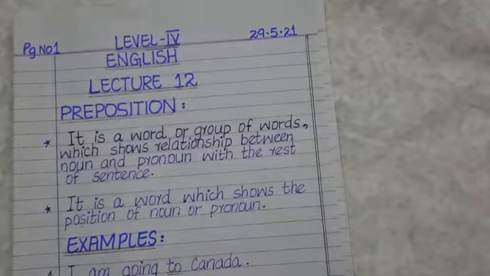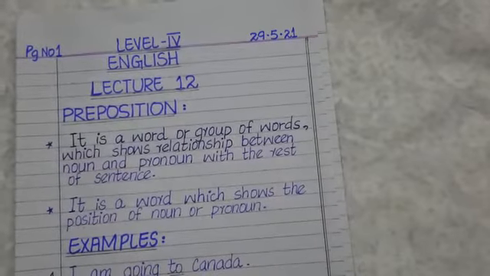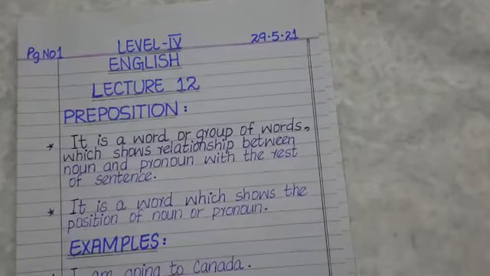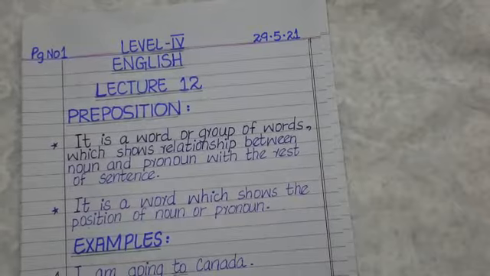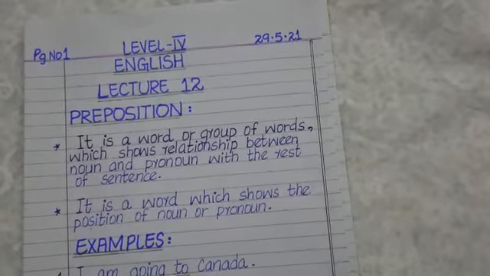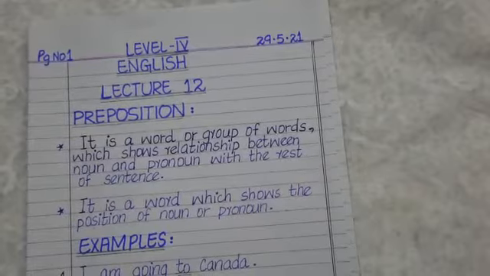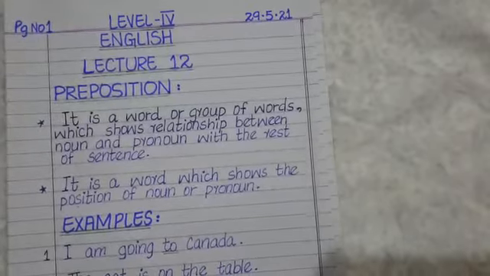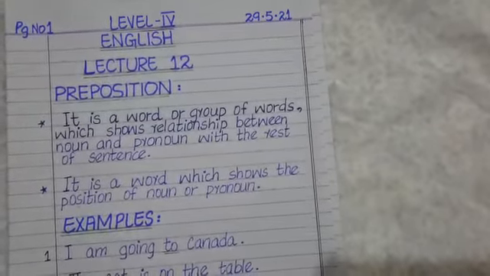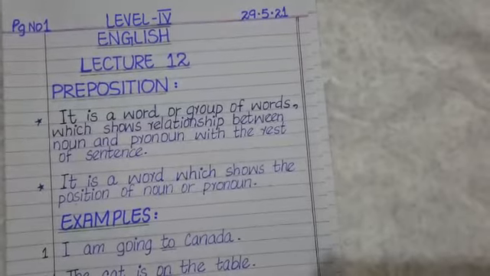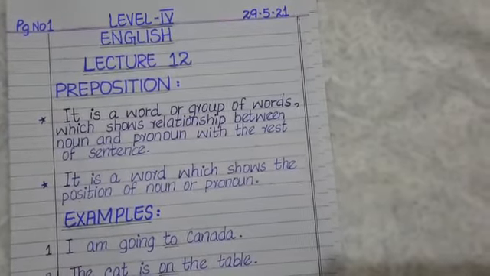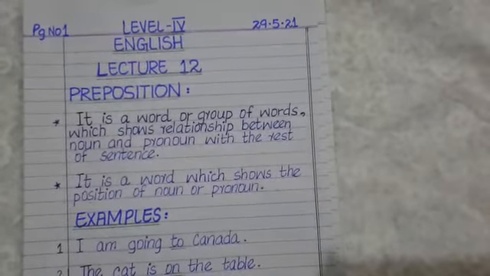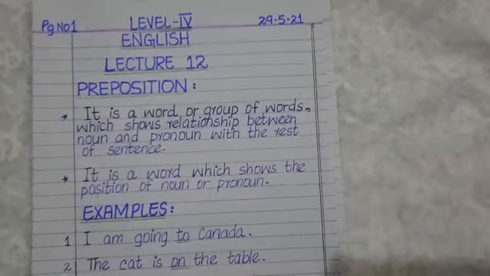Some of the prepositions are behind, across, on, in, at, beside, until, upon, within, between, beneath, along, around, into, etc. So, preposition is a group of words which combines different parts of a sentence. It is a word which completes the meaning of a sentence or an idea. It shows the position of a noun or pronoun.